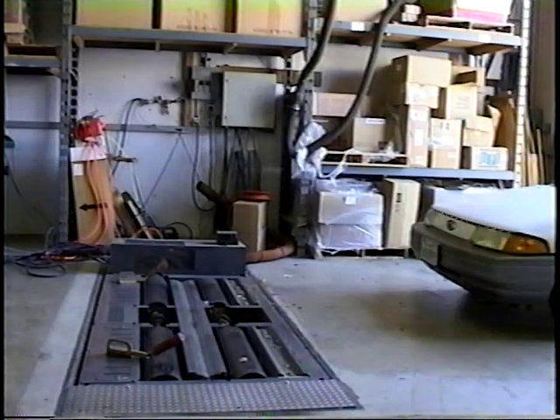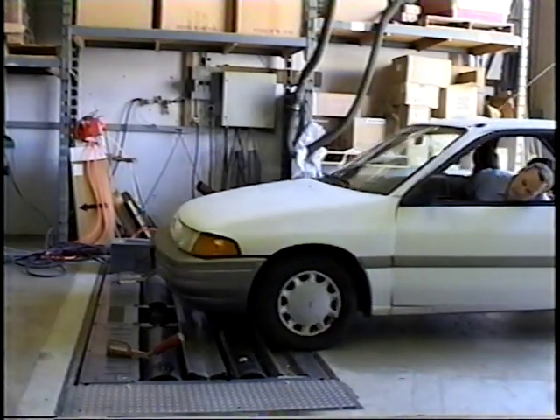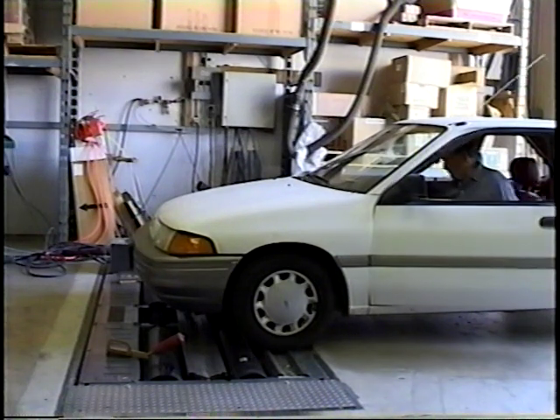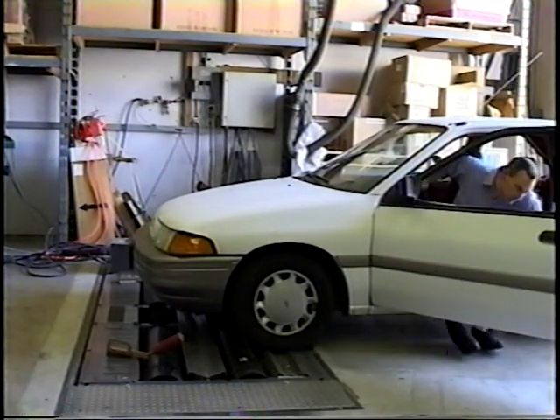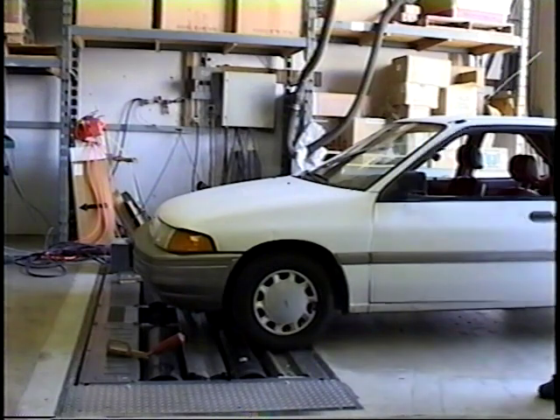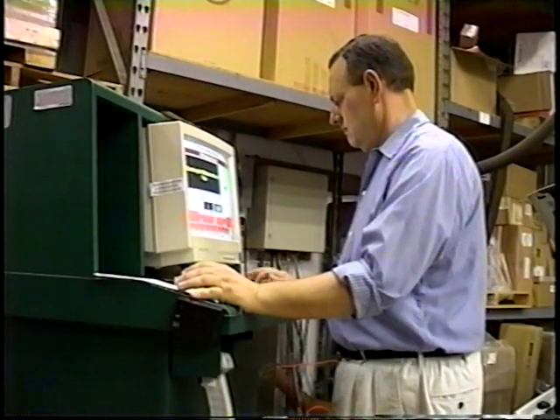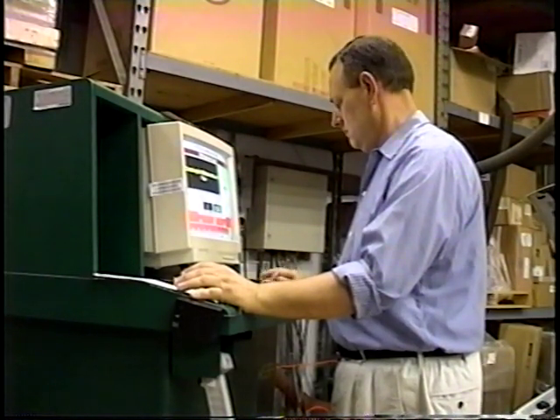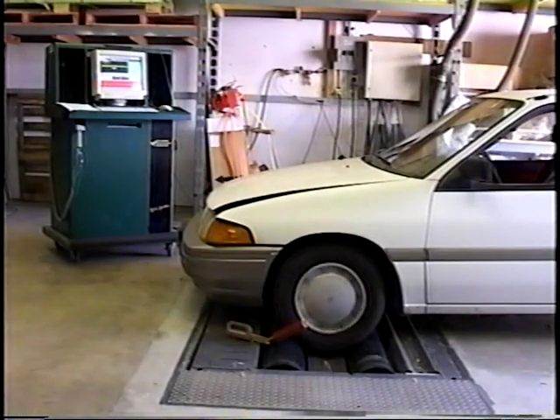Initially, when the technician drove the vehicle into the inspection bay, he did not know if the engine was hot or cold. When he entered the testing bay, he shut the engine off. When he completed entering the vehicle information into the emissions analyzer, he restarted the engine and immediately started the loaded mode emissions test.